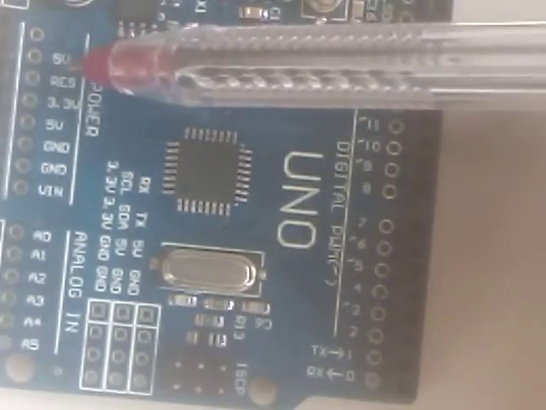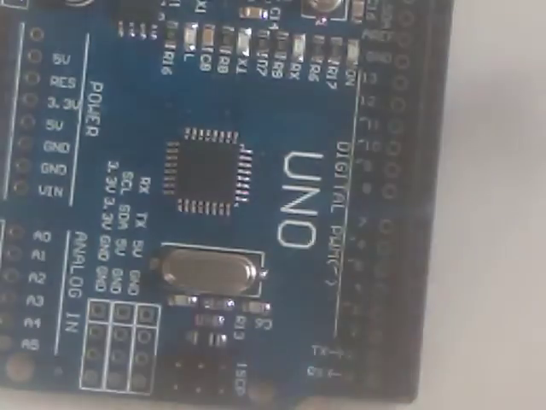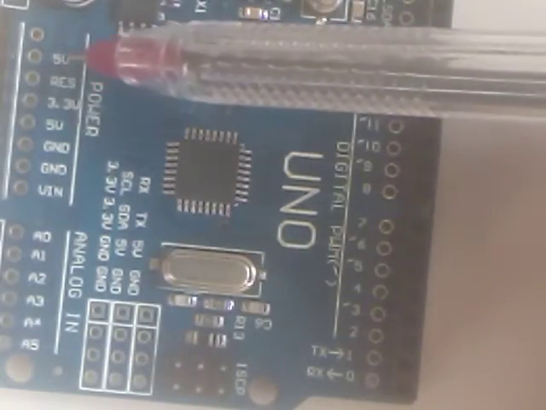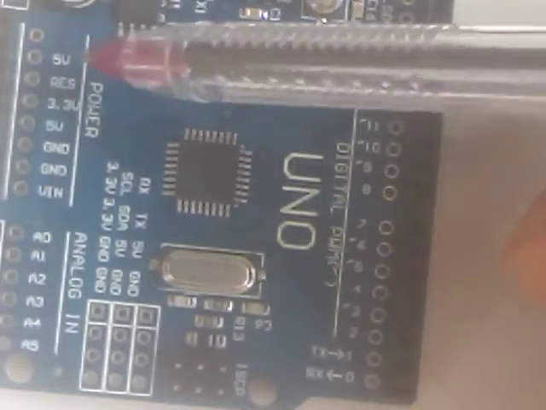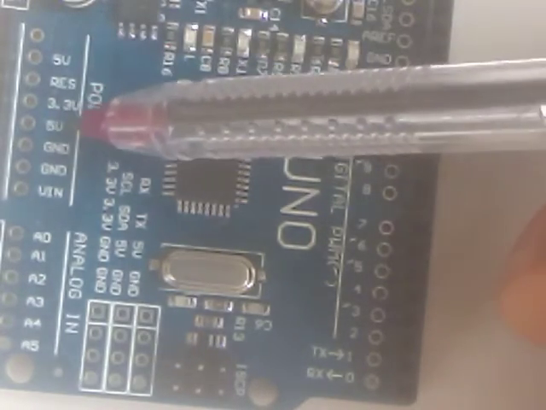While if you want to power something, let's say you want to light a bulb or an LED, you can use the 5 volts, 3.3 volts, or this 5 volts here. The ground, this GND, is the negative, which is common.